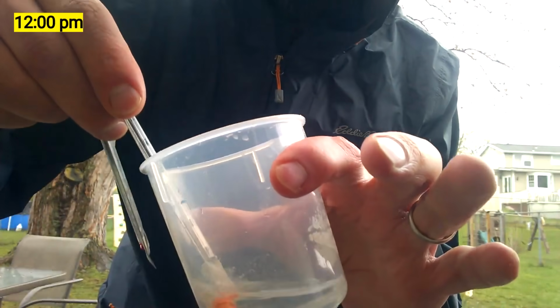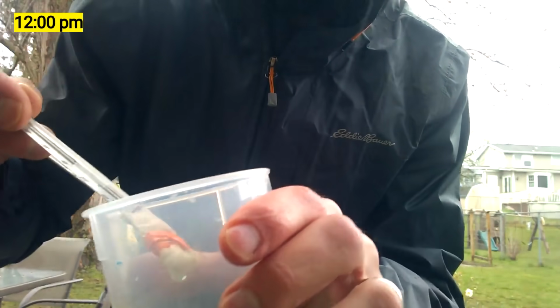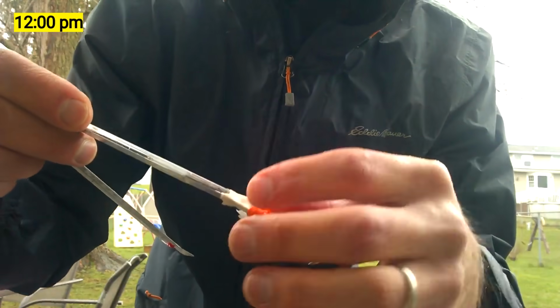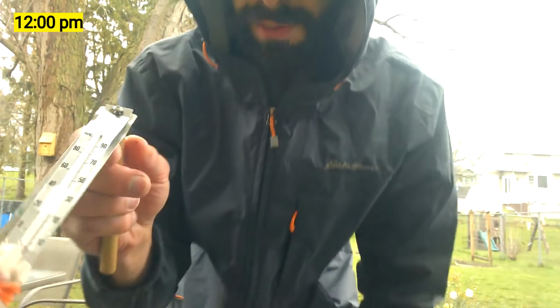I just wanted to show you that I'm dipping this into the water every time. And then you just bring it out a little bit, squeeze some of the water out so it's not going to soak you. Though it doesn't really matter because it's raining right now. So let's try it again. We're going to spin it for a minute.